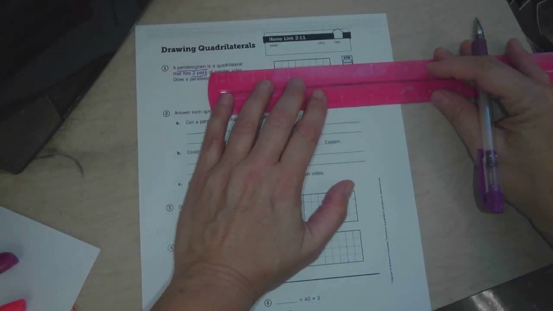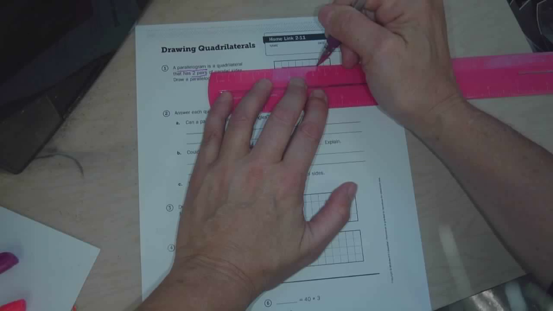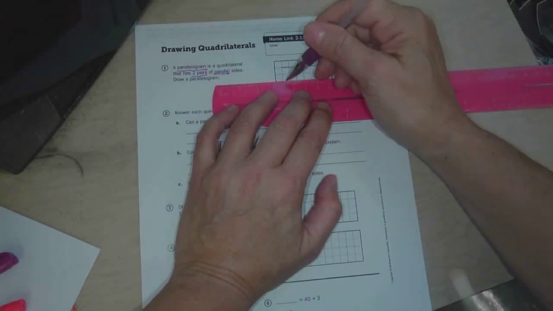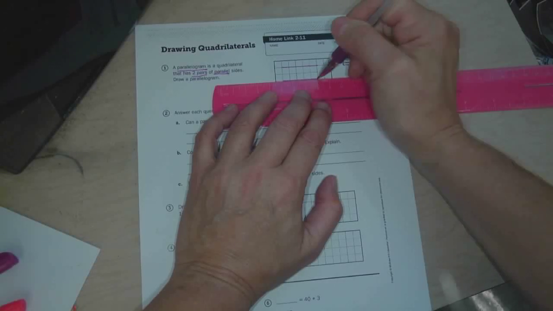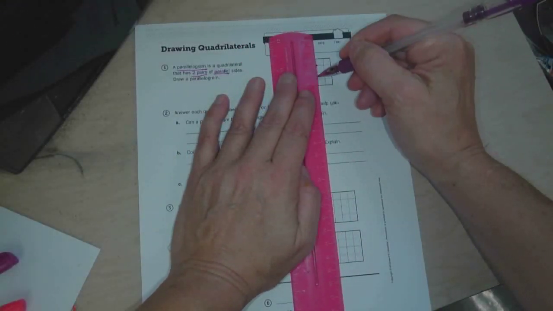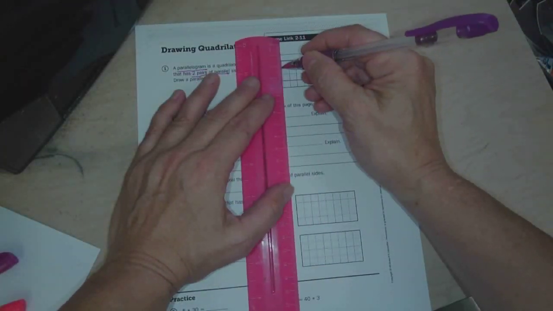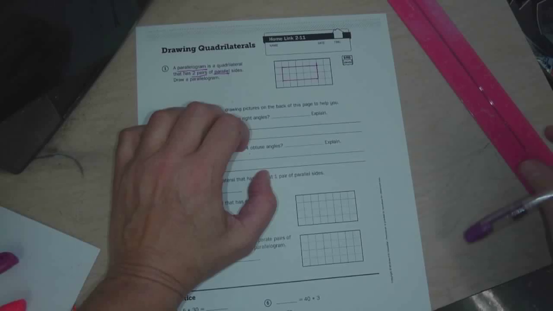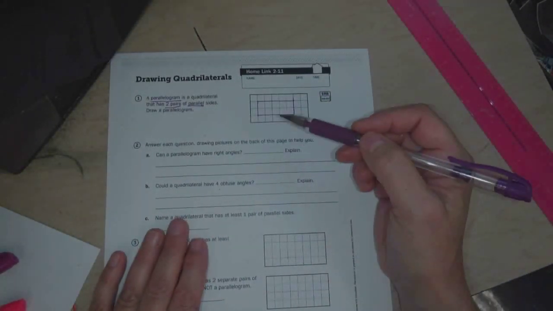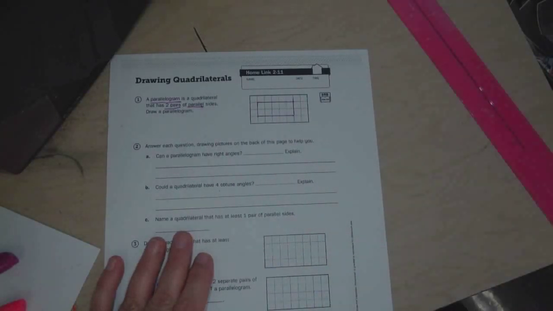If I follow those lines, they're parallel because they'll go on forever and never meet. And then these are parallel. There we go. So that is a parallelogram. Also happens to be a rectangle.